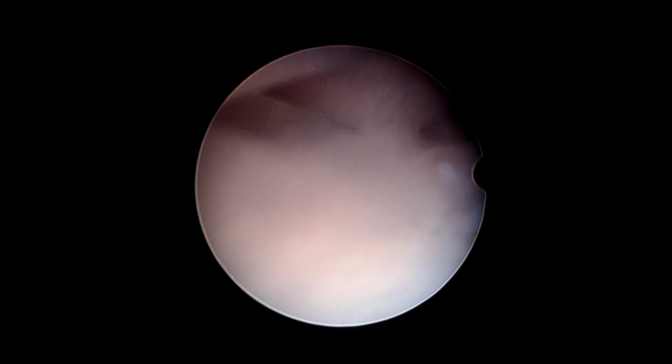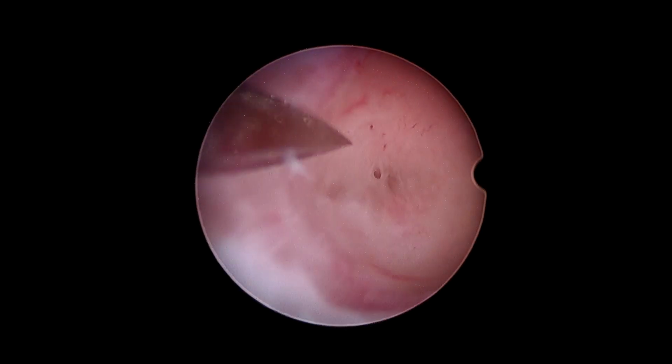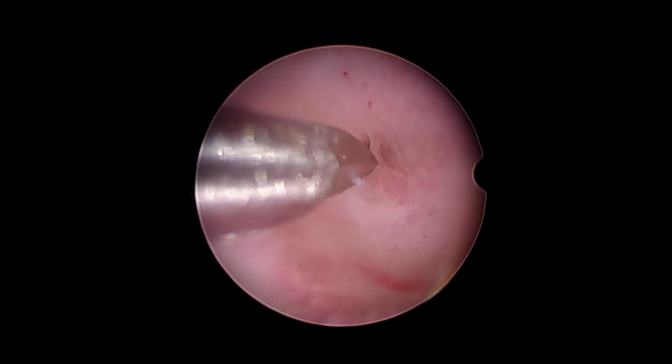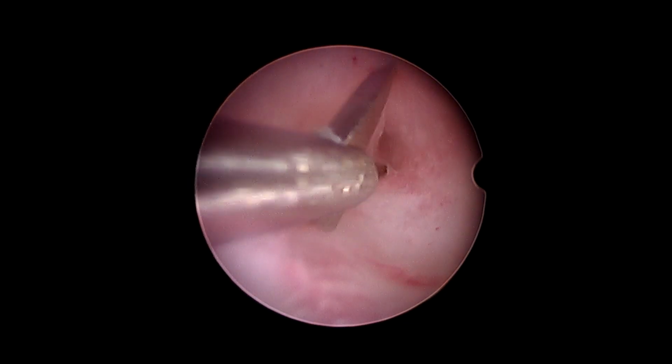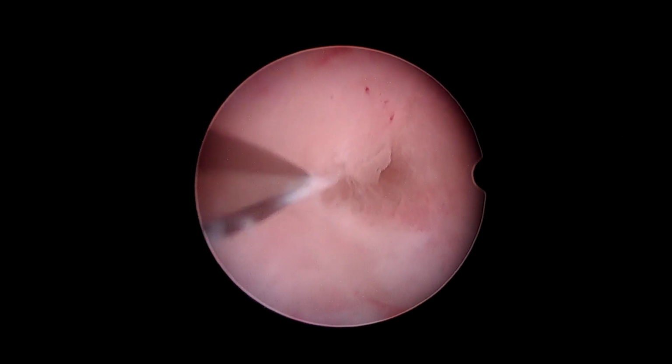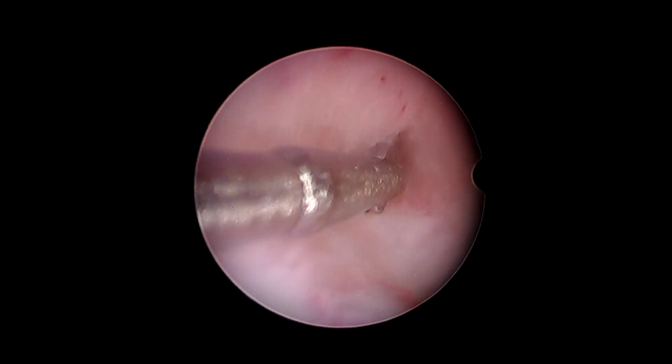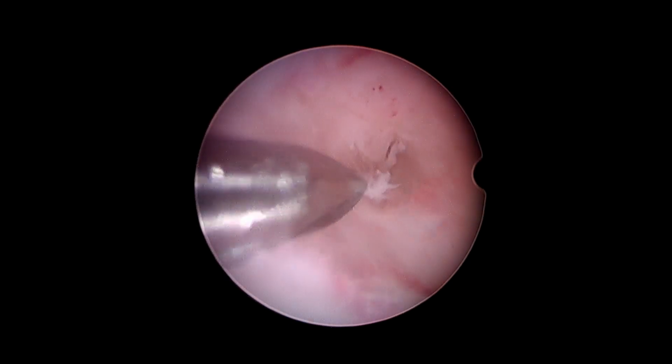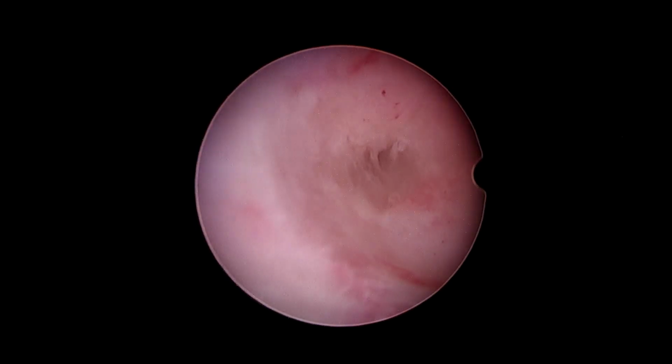And if you cut through the scar, there is a high possibility that after excision of the scar, the endometrium is going to proliferate over it, and you will have good healing, and you can minimize the recurrence of intrauterine adhesions.